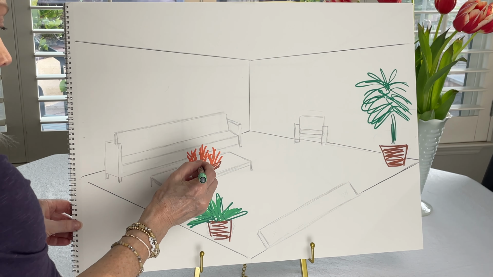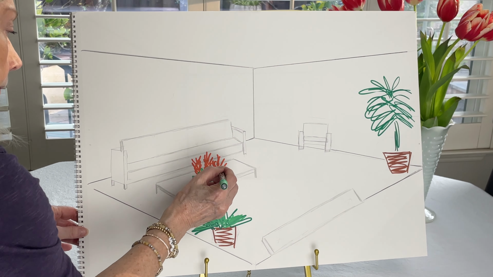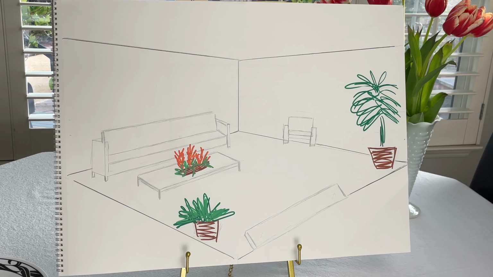One of the most important questions you can ask yourself is, do I like it? Ask yourself, do I like this placement? People underestimate, do I like it? If you do, great. If you don't like it, well, try another arrangement.